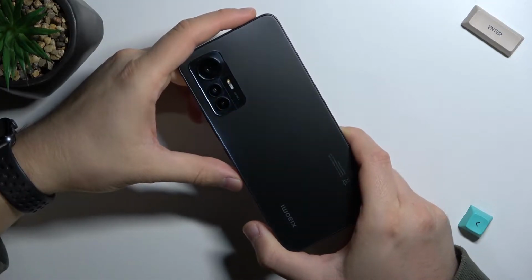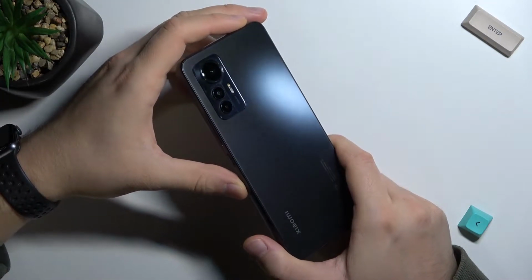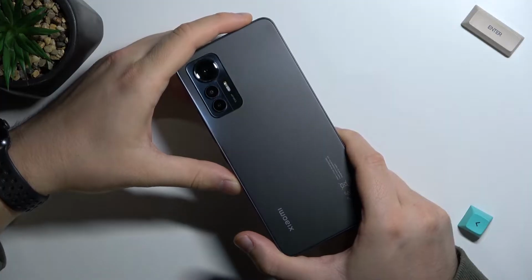Welcome guys, today I am with the Xiaomi 12 Lite and I'm going to show you camera tips and tricks for this device.